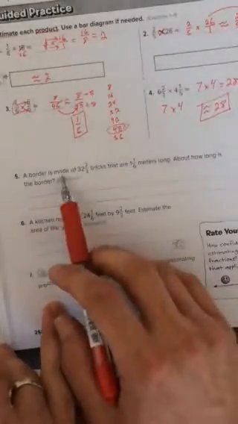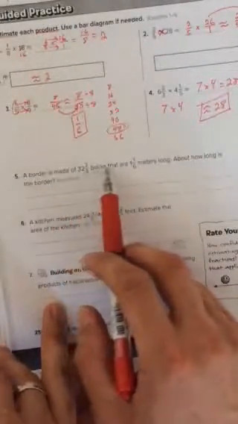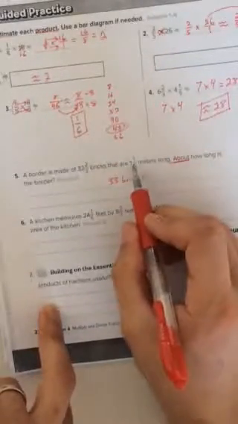So a border is made of 32 2/3 bricks that are 1 1/6 meters long. About, so notice the word about. How long is the border? So when you see that word about, you know that you probably need to estimate, okay? So 32 2/3 is about 33 bricks, and each brick is about 1 meter long. So how long is the border?